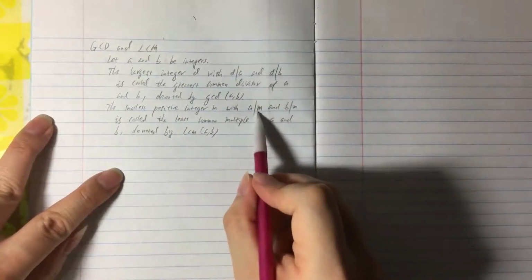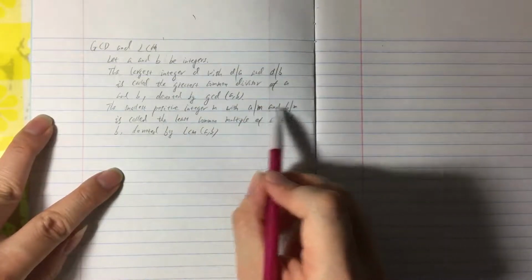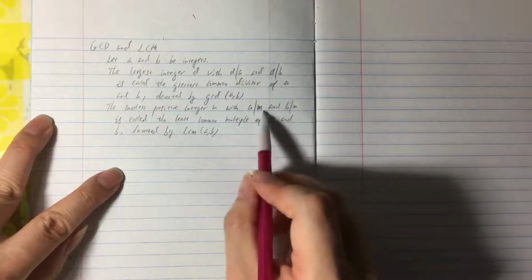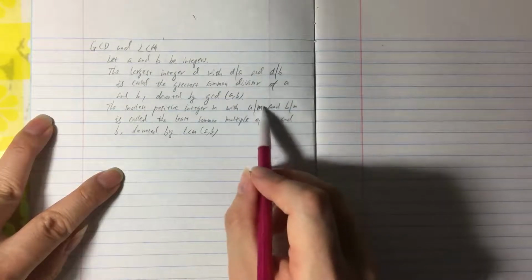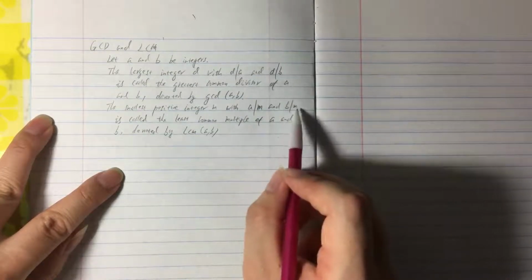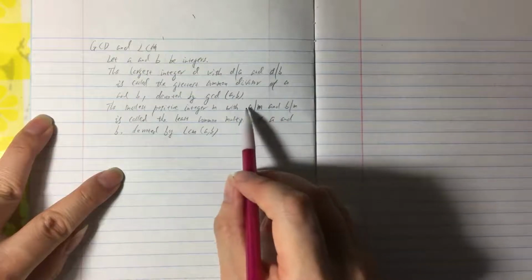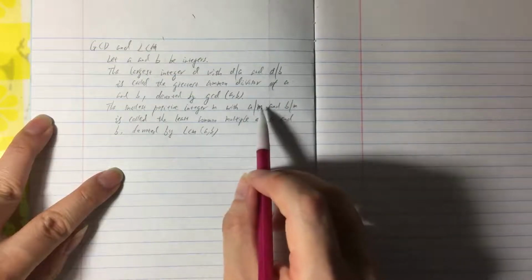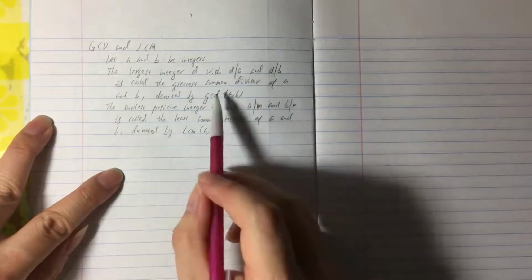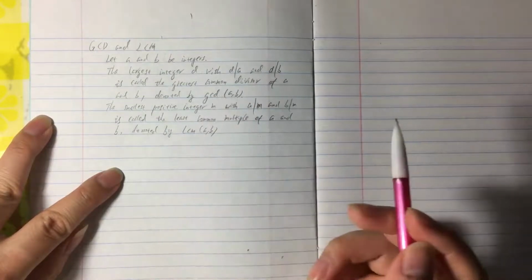If A divides m and B divides m, m is called a common multiple of A and B. If A divides m, m is a multiple of A. If B divides m, m is a multiple of B. And since m is the smallest such integer, m is called the least common multiple of A and B. Notation is LCM of A, B. This represents the least common multiple, and GCD represents the greatest common divisor.